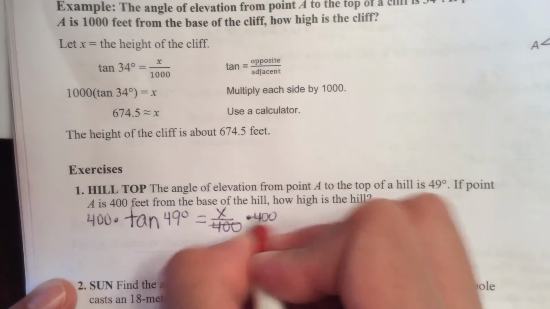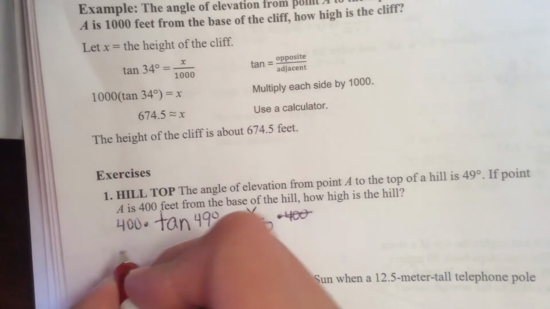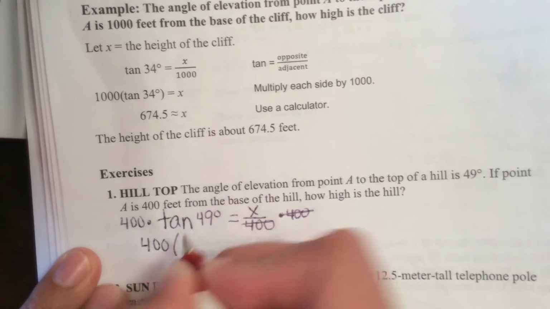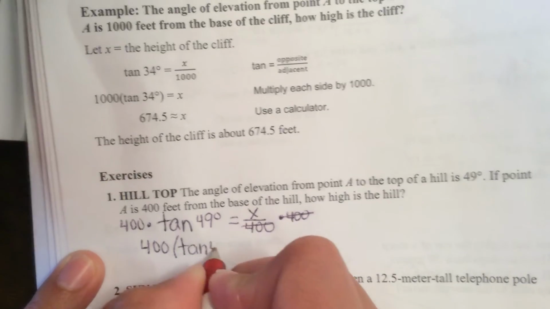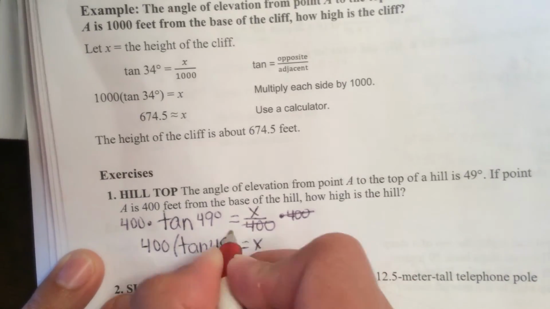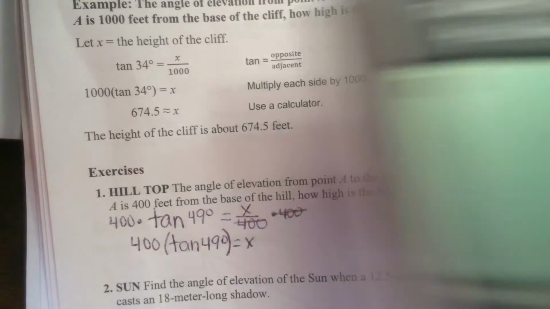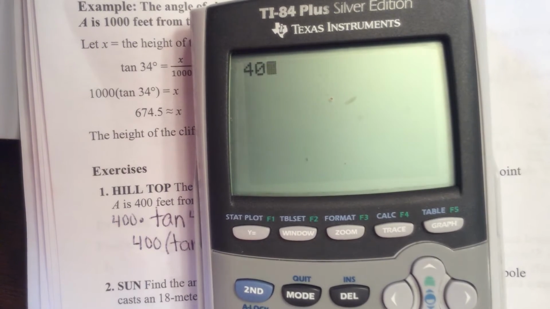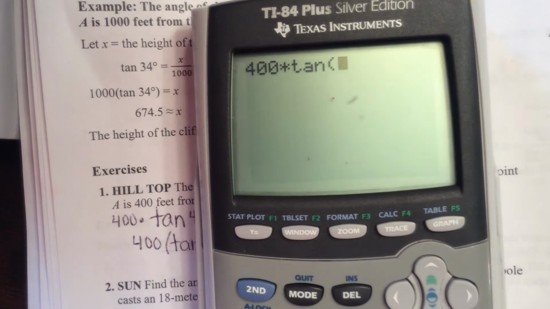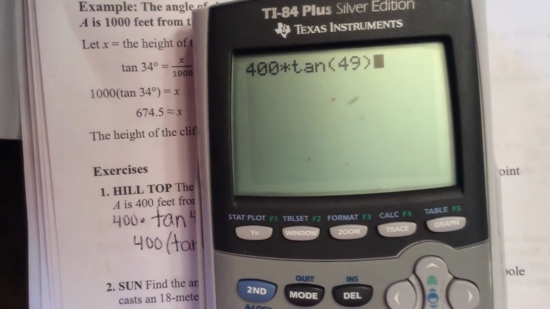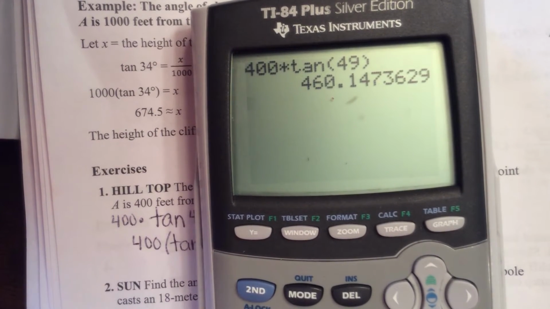So those cross out. Now you have 400 times the tangent of 49 degrees is equal to x. We'll stick that into our calculator. 400 times the tangent of 49. That gives us approximately 460 feet.